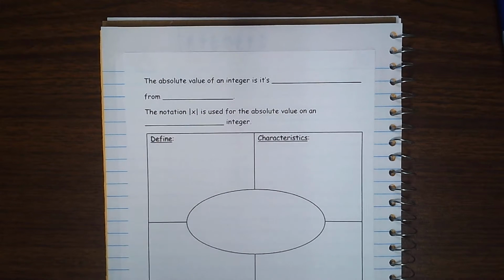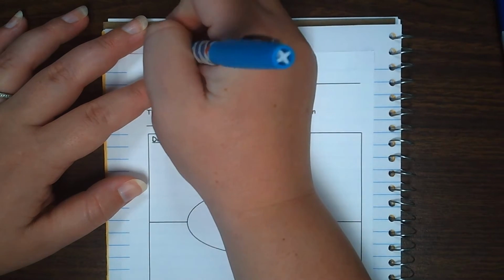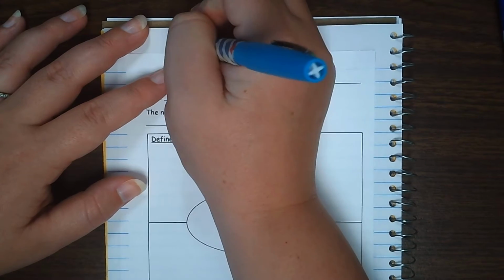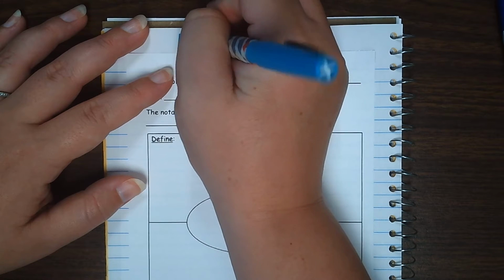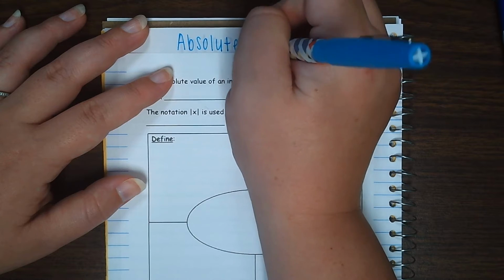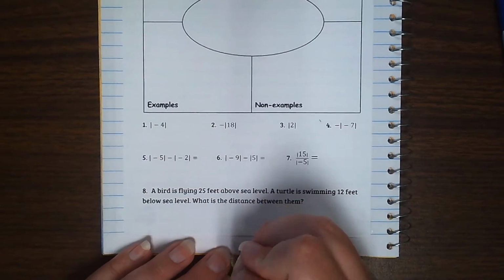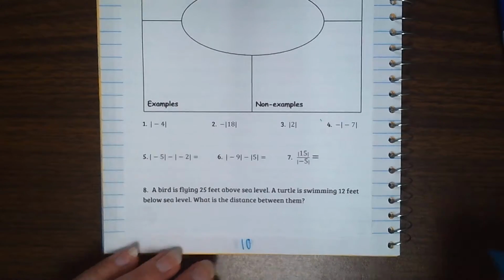Okay, so we're going to talk about absolute value. That's our title for today. And this is page number 10 in our interactive notebook.